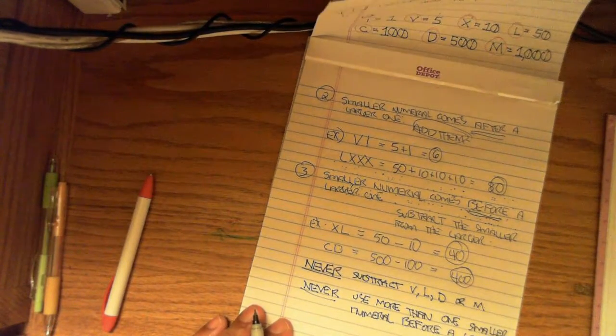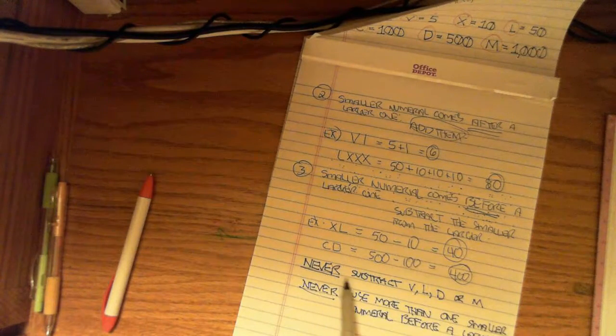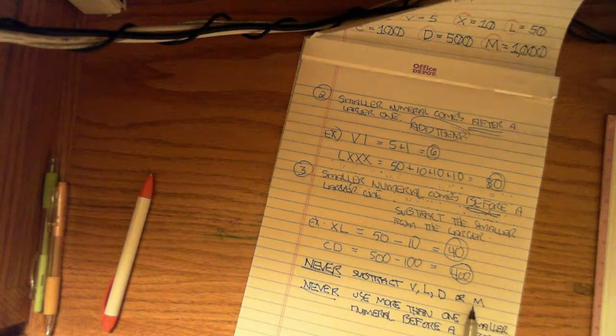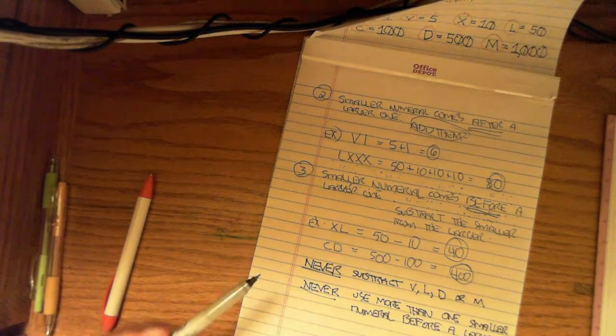So what that means is that you're never going to have a Roman numeral where the V, the L, the D, or the M is the smaller one of the Roman numerals.